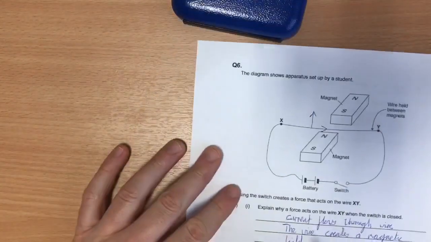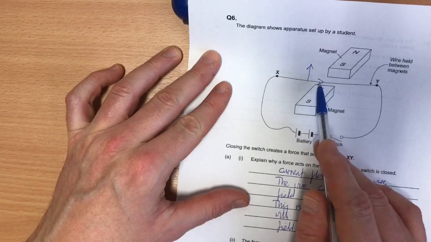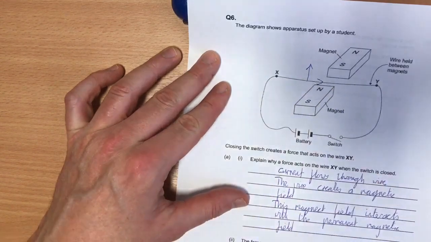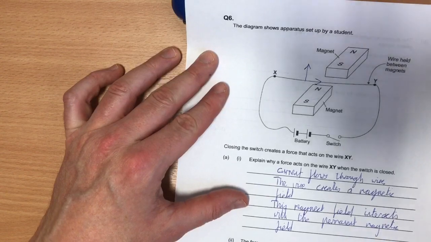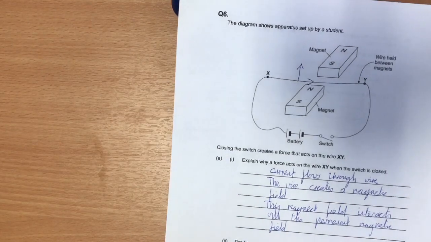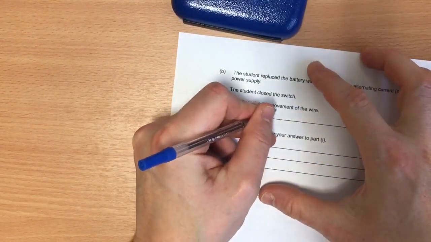Well, if this is an alternating current, then the current along XY will actually go backwards and forwards, and backwards and forwards. So an alternating current reverses the direction of the current. So therefore, the wire will move up and down.